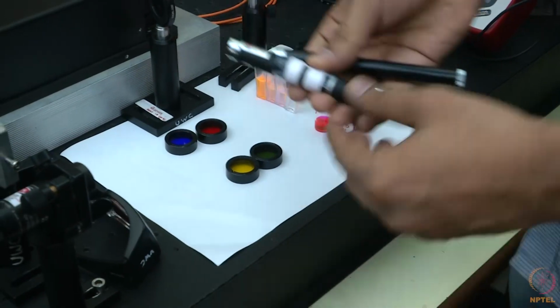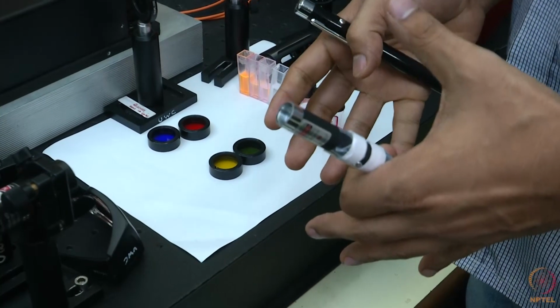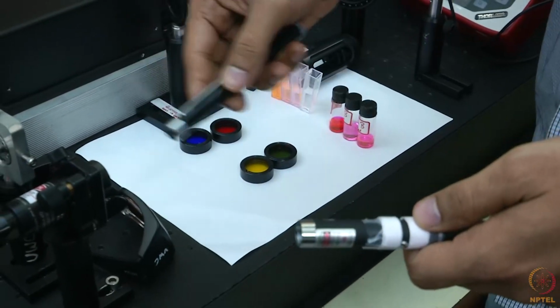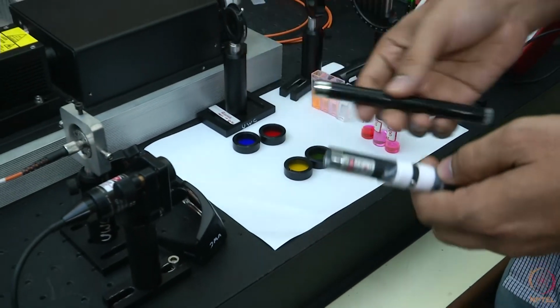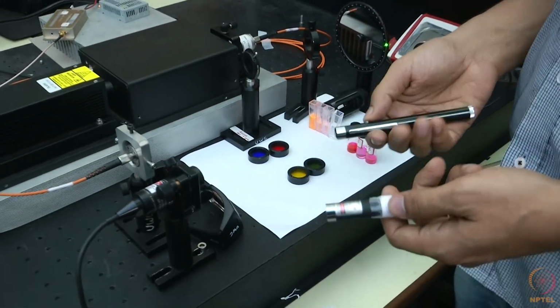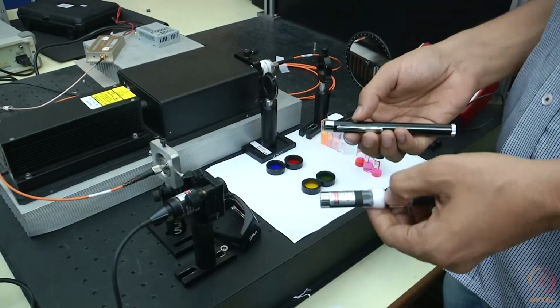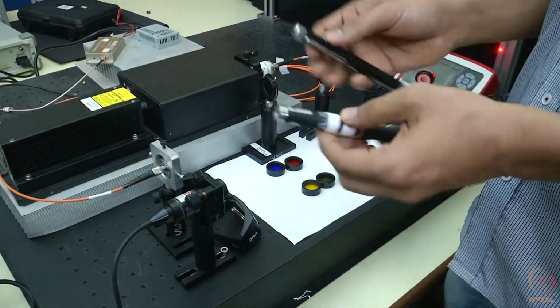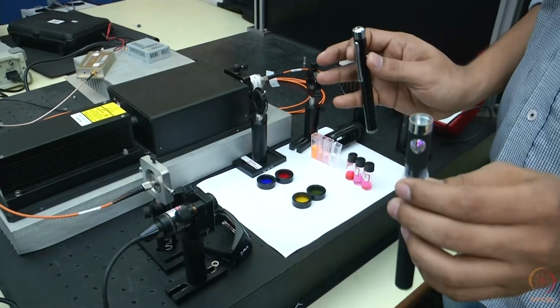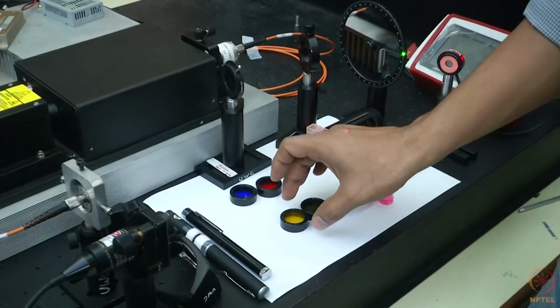For any measurement of power, we will use the other 2 lasers. This handheld laser we will use only for qualitative study, because for quantitative work it cannot give a stable laser output. That's why this is just for qualitative study, in case we need it.